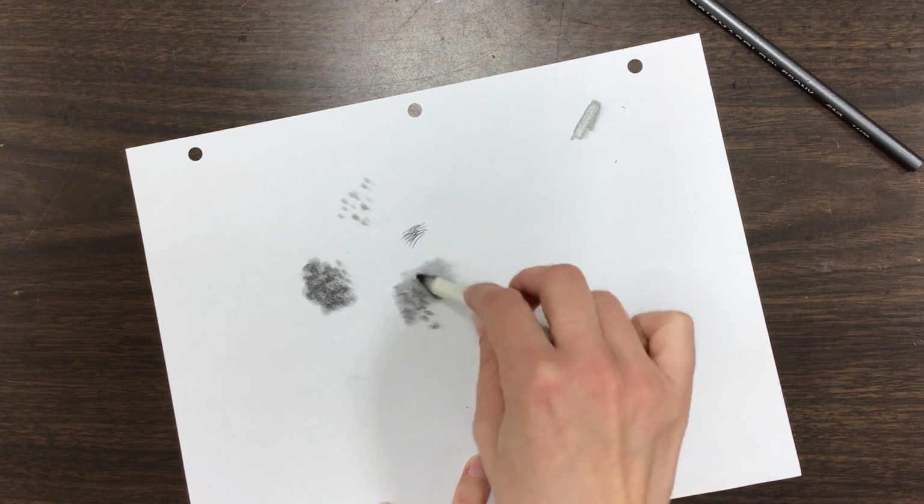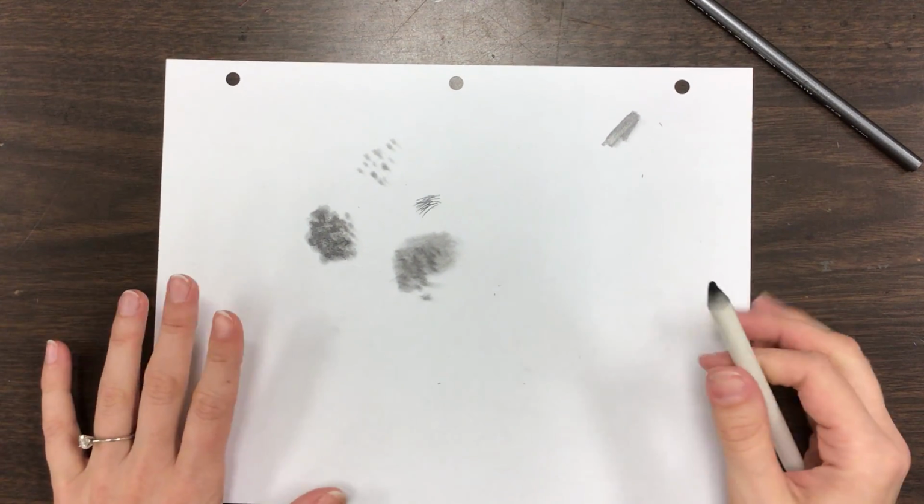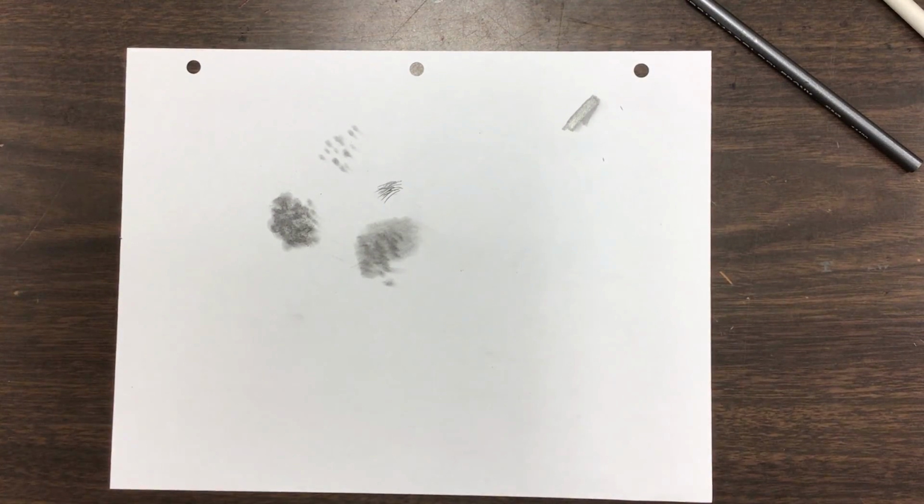I could start to rotate my blending stump, maybe that will help. So play around with techniques we've been learning this whole school year. Have fun playing around with hair texture.